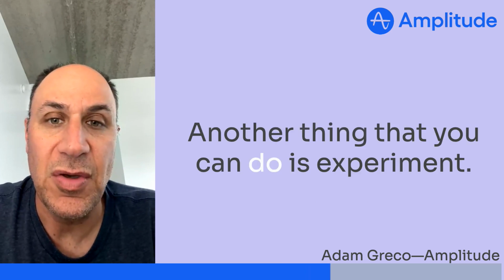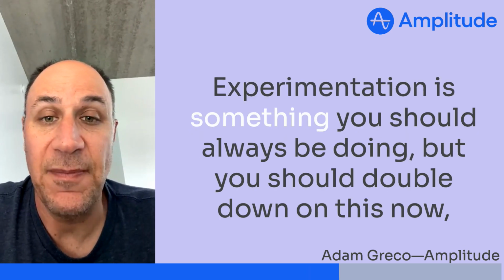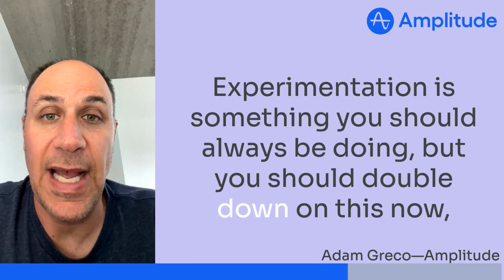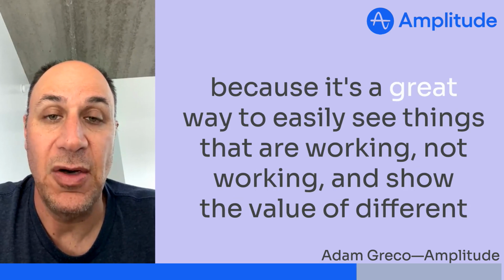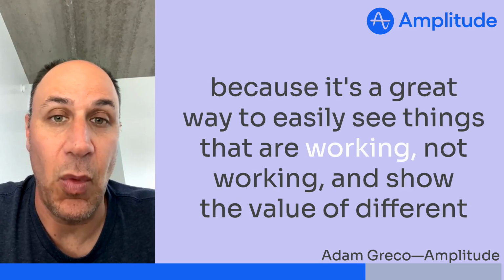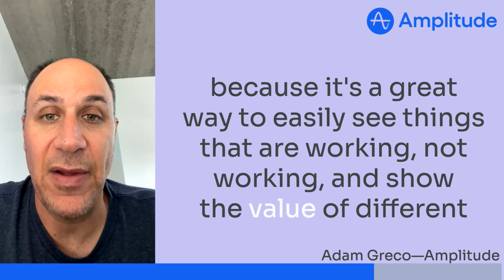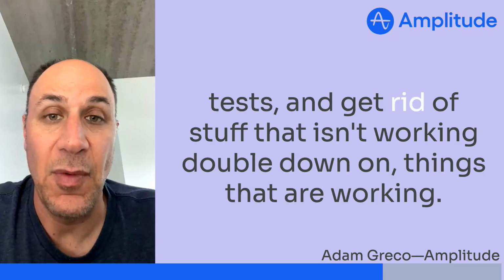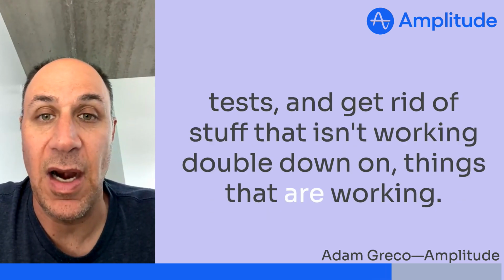Another thing that you can do is experiment. Experimentation is something you should always be doing, but you should double down on this now because it's a great way to easily see things that are working, not working, and show the value of different tests and get rid of stuff that isn't working, double down on things that are working.